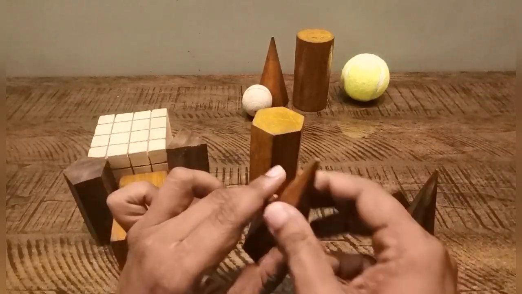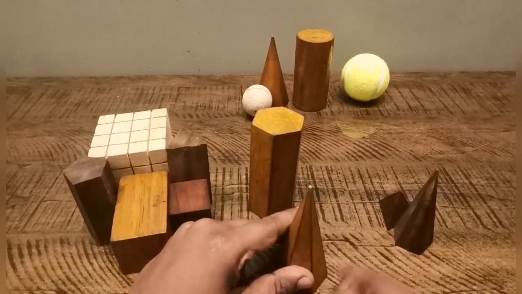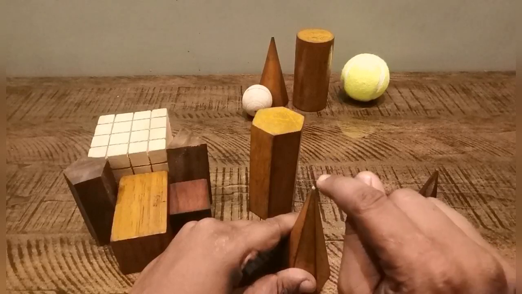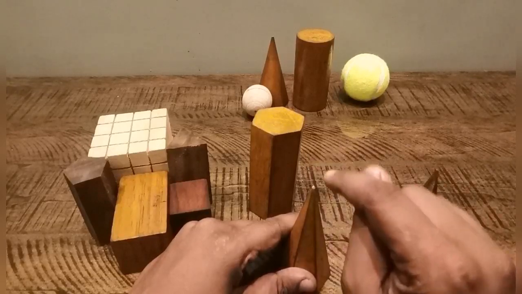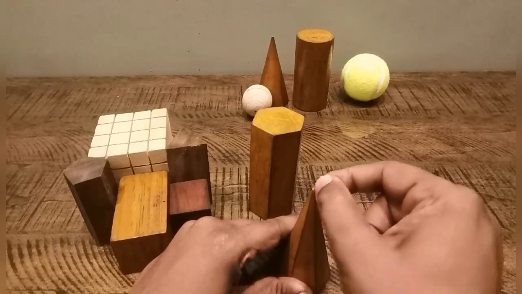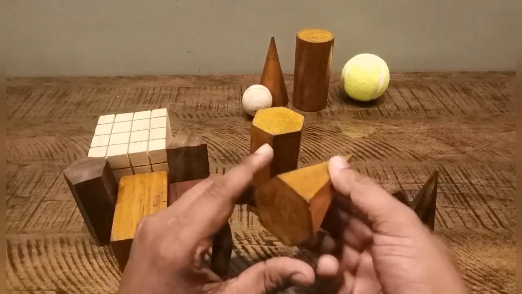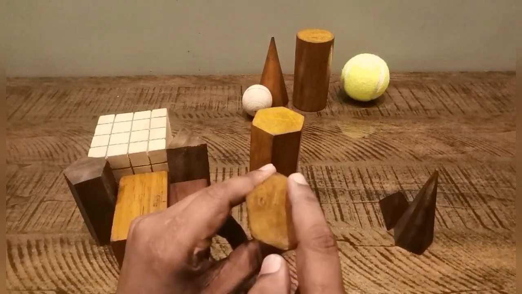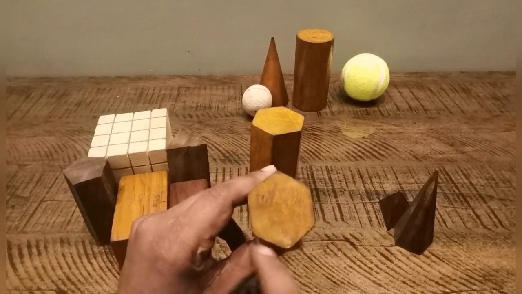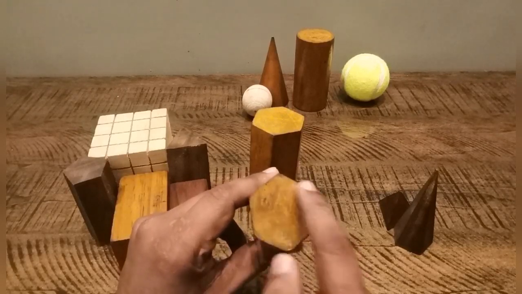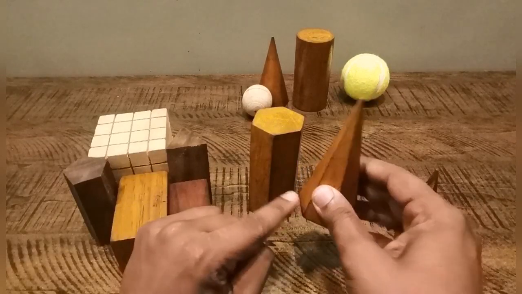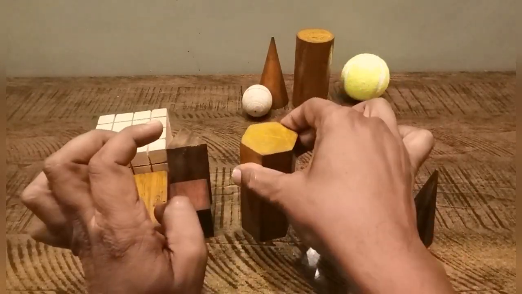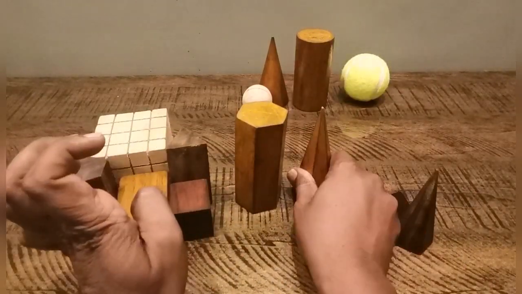Check out this. This is a pyramid. Just by looking at it, we should understand it, as the top is not a flat one. All these standing faces are meeting each other at a point, so it is a pyramid. At the bottom of the pyramid, 1, 2, 3, 4, 5, 6, 6 sides are there. That means it is hexagonal, so we have to say hexagonal pyramid. So this is a hexagonal prism, this is a hexagonal pyramid.